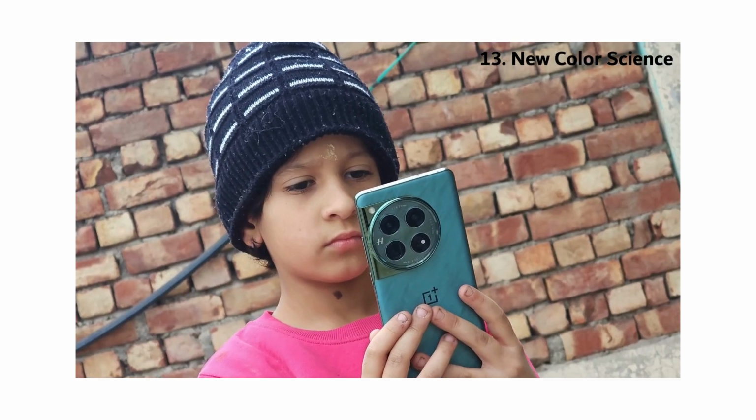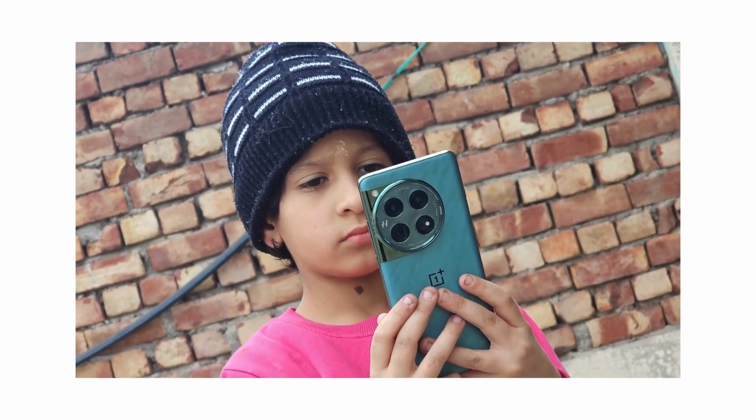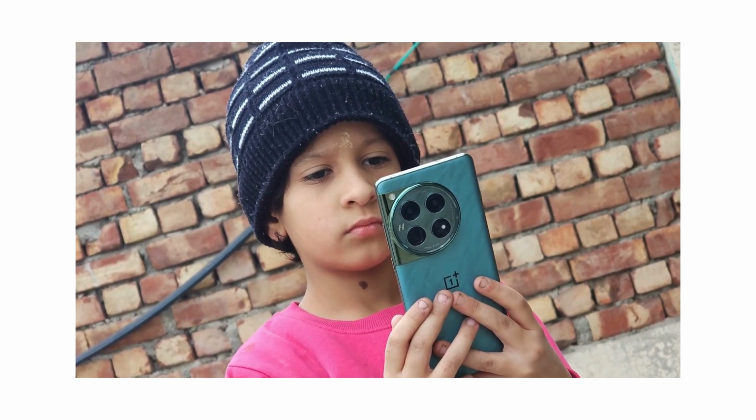As per the news, people are also saying that OnePlus 12 will get this new color science with Oxygen OS 15, which has natural looking colors and more improved portrait shots.